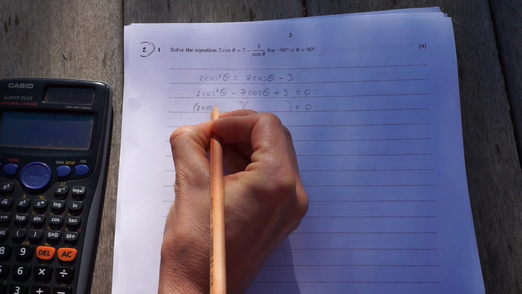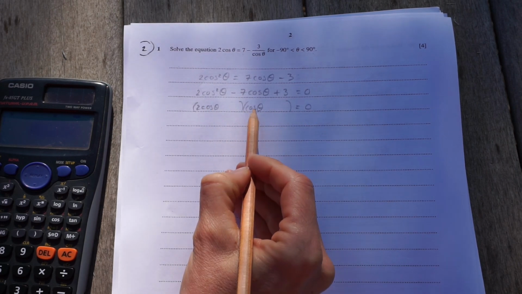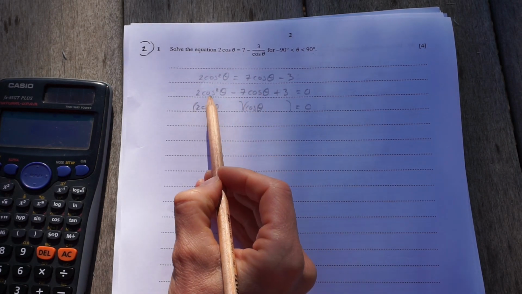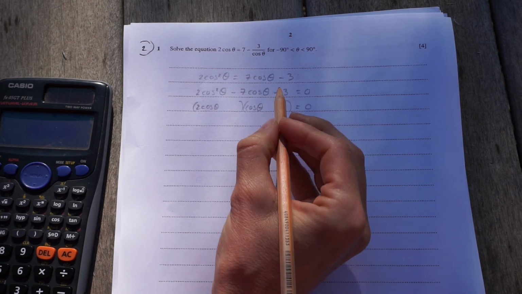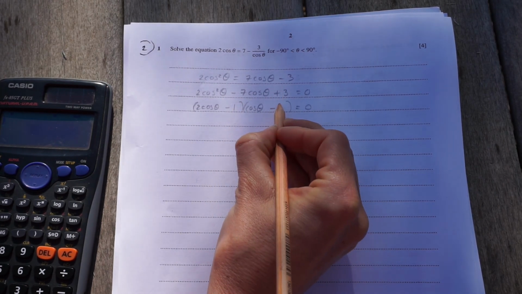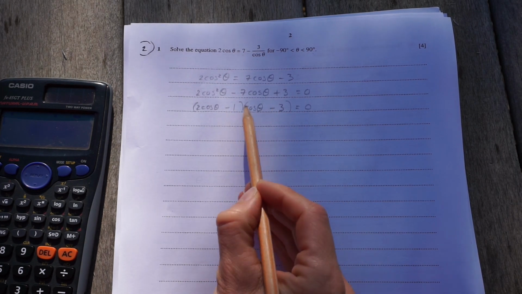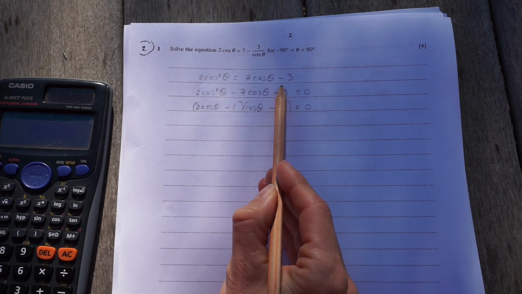So here I've got 2 cos theta, cos theta. When I multiply these together, it takes me back to 2 cos squared theta. And here, if you look carefully, it should be -1 and -3. Remember they have to multiply together to give +3.